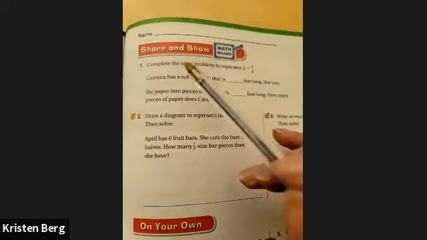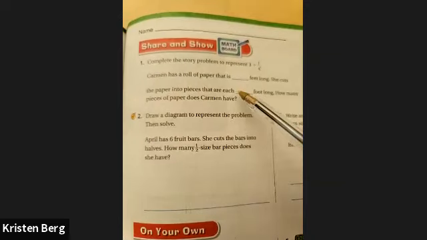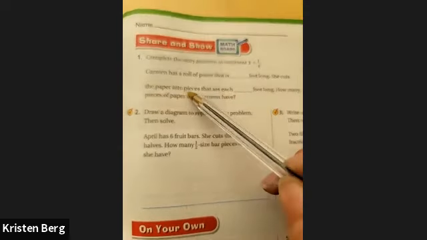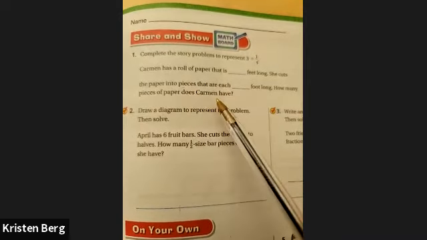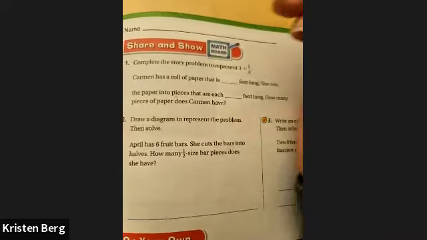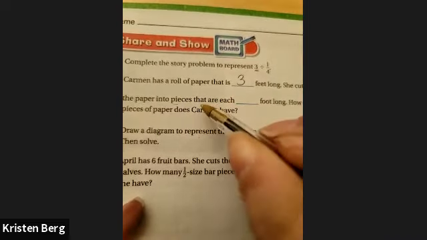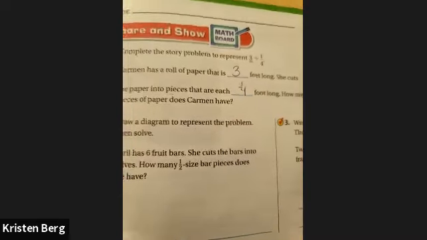All right, now, here we go. It says, complete the story problem to represent 3 divided by 1/4. Carmen has a roll of paper that is blank feet long. Then she's going to cut the paper into pieces that are each blank foot long. How many pieces of paper does Carmen have? So the thing to say here is you could say she has a roll of paper that is 3 feet long, and then she's going to cut that into littler pieces that are each 1/4 of a foot long. How many pieces would she have? So that would do that there.